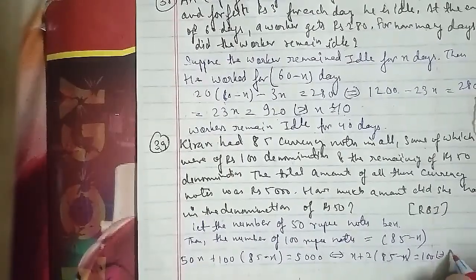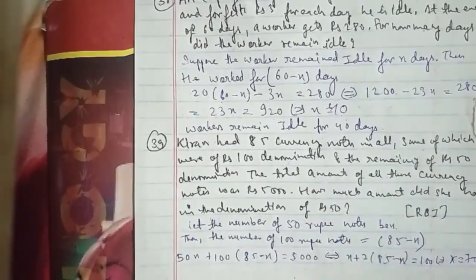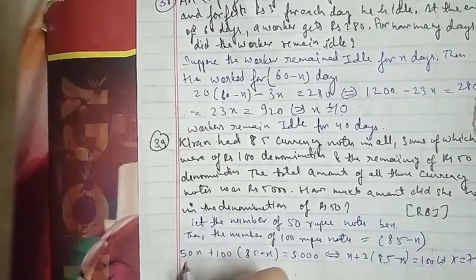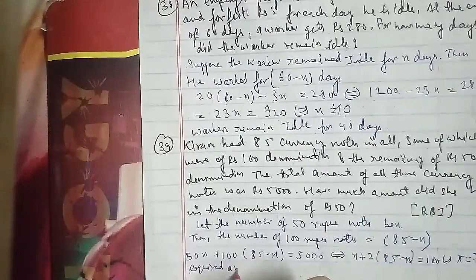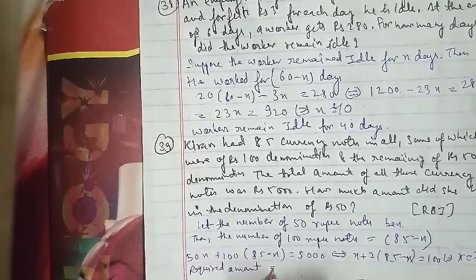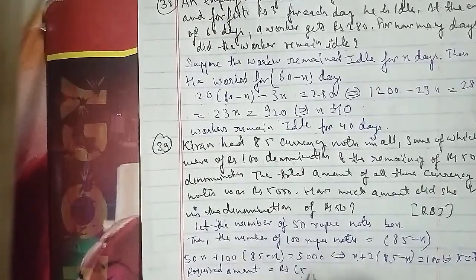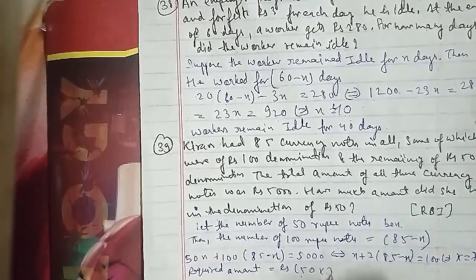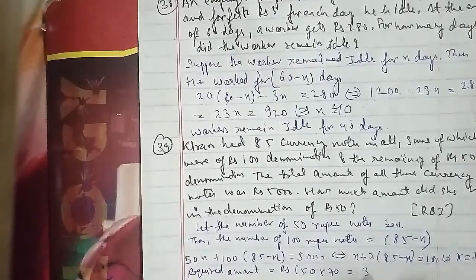Now for that we will put the value: required amount equals rupees 50 into 70. 7 fives are 35 and 2 zeros, so that is rupees 3500. Okay, now we will go ahead with the other question.